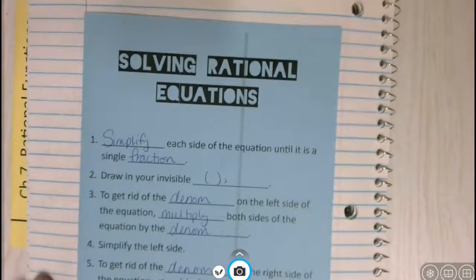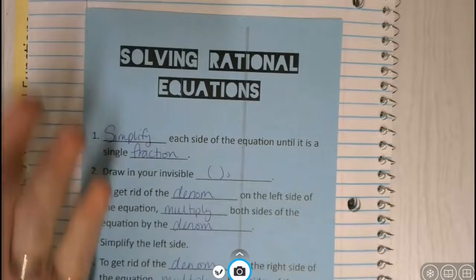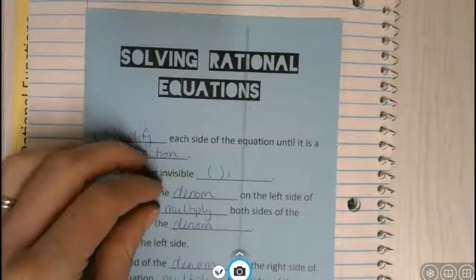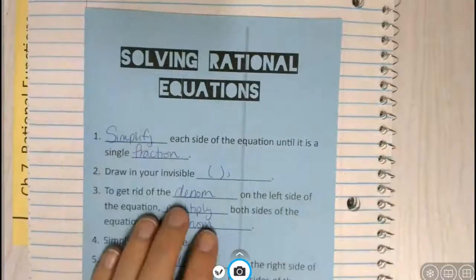So let's find where we are in our notes. Solving rational equations. And here we're using the word equation instead of expression, because when we're solving we have that equal sign, and that's what turns it into an equation. So the first step is we simplify each side of the equation until it is a single fraction. And we do that by following the previous things that we've learned, either adding or subtracting or multiplying, dividing, getting each side being a single fraction.